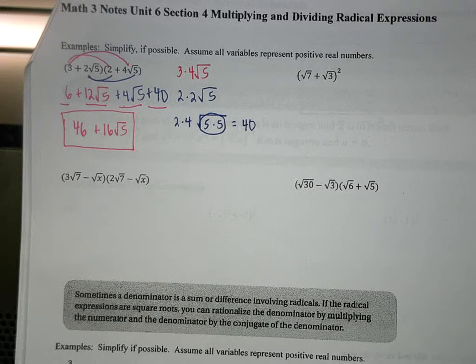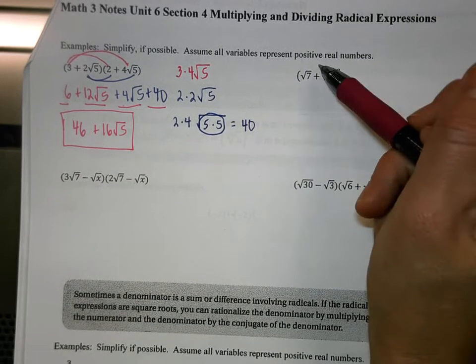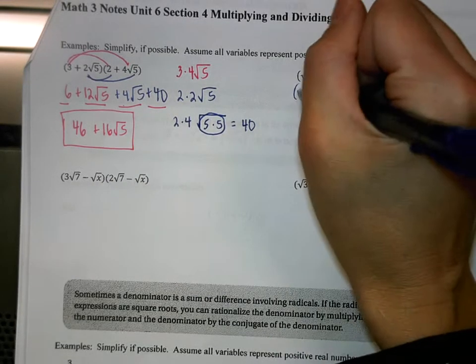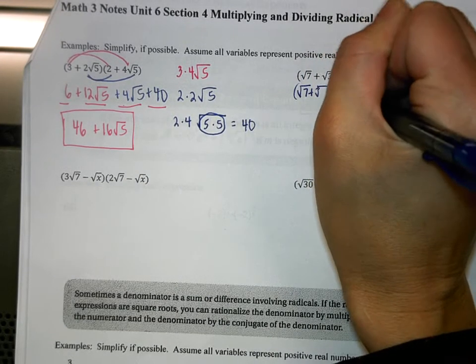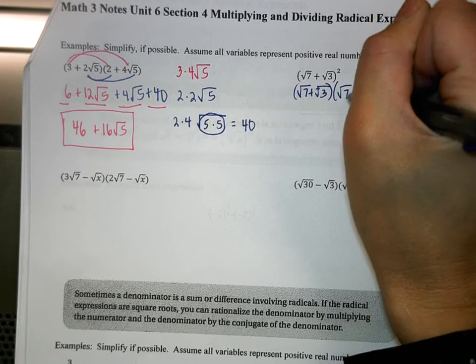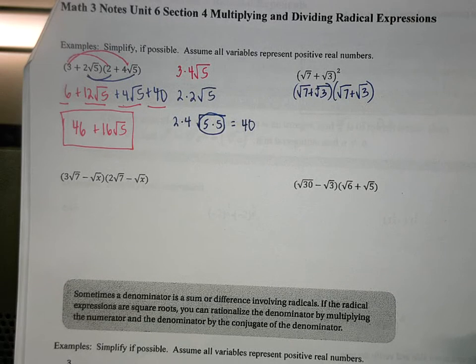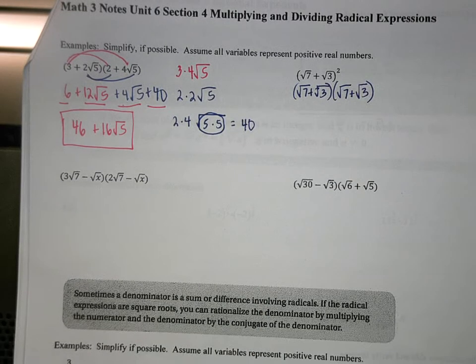Questions? All right, the next one, this one says root 7 plus root 3 squared. And so what that actually means is root 7 plus root 3 times root 7 plus root 3. Are those conjugates? What makes two terms conjugates? The signs are changed, but these are the same signs. So are these conjugates? No. And so we're probably not going to eliminate all of the roots, okay?